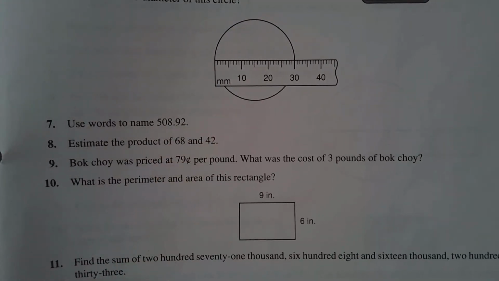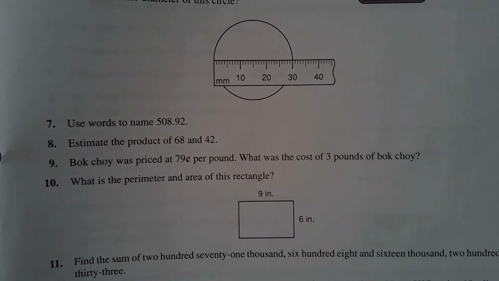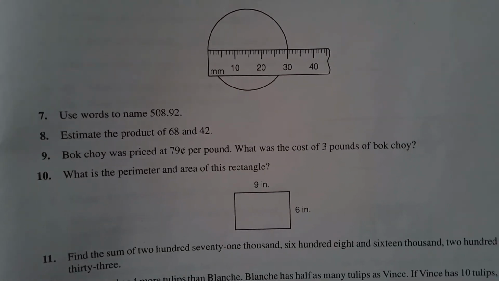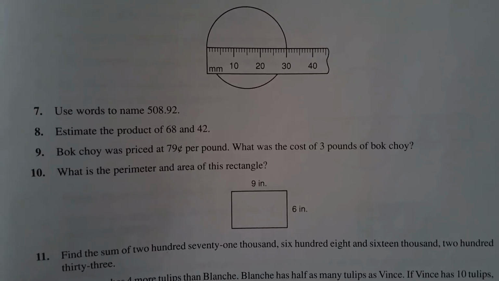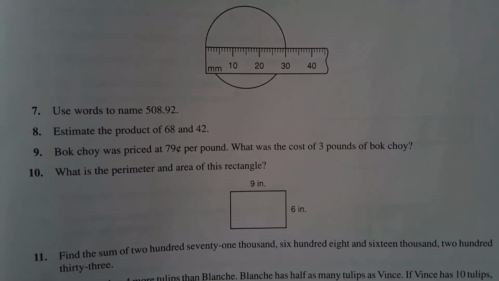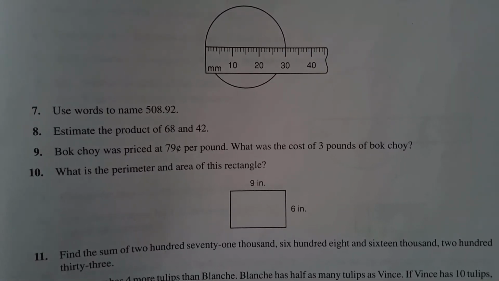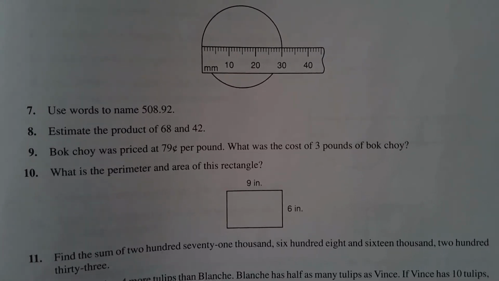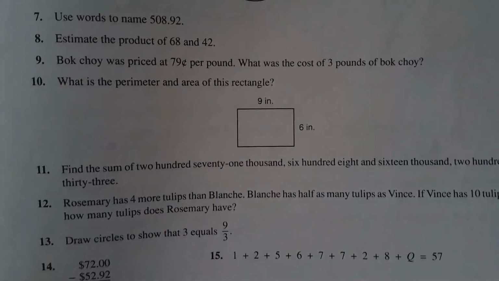Number 8, estimate the product of 68 and 42. Remember 2 things here. Estimate, and you need to know what a product is. Okay, number 9, bok choy was priced at 79 cents per pound. What was the cost of 3 pounds of bok choy? If each pound costs 79 cents, how much does it cost for 3 pounds?